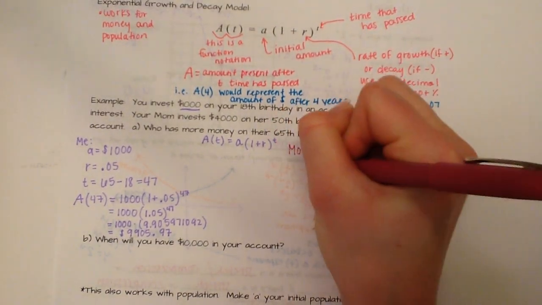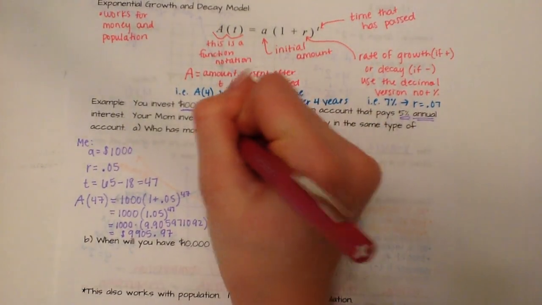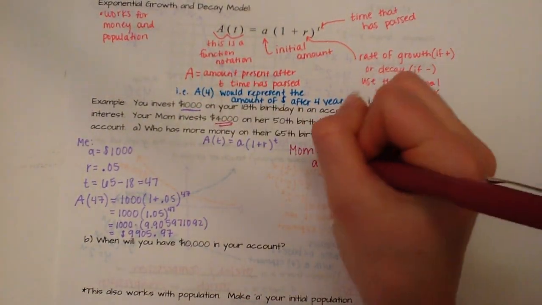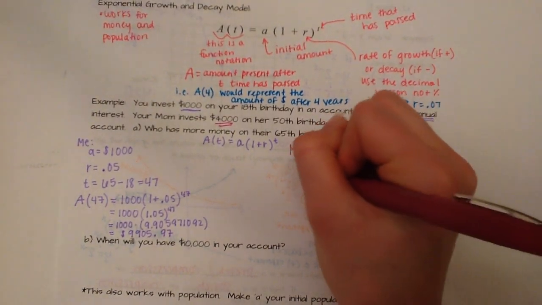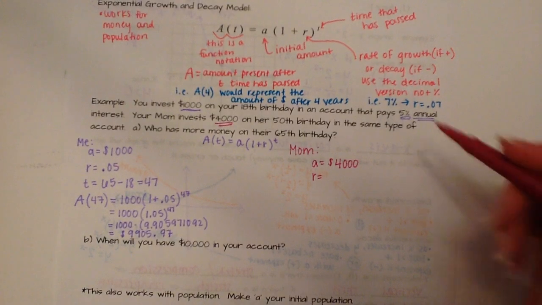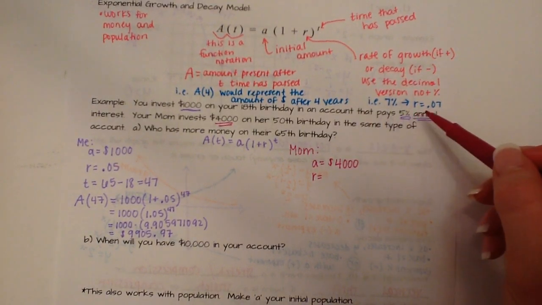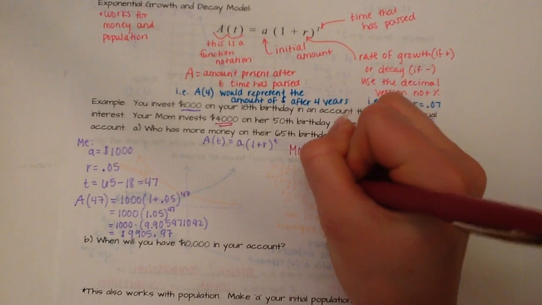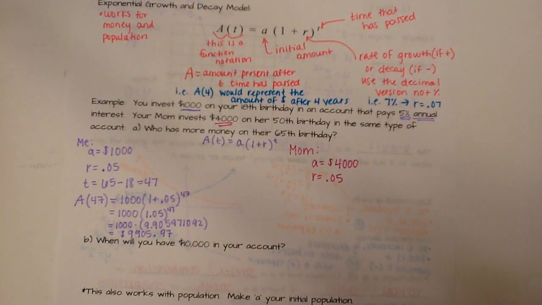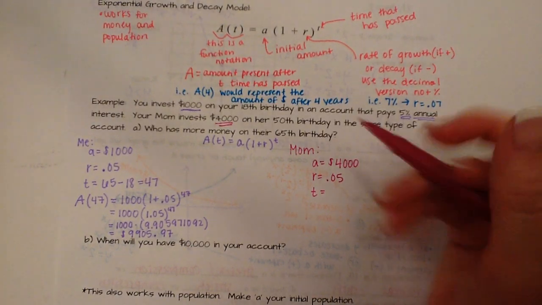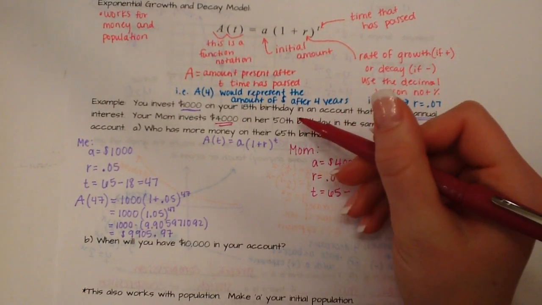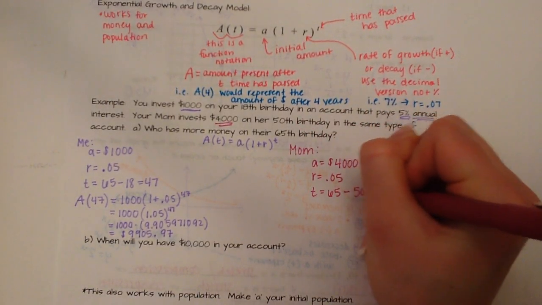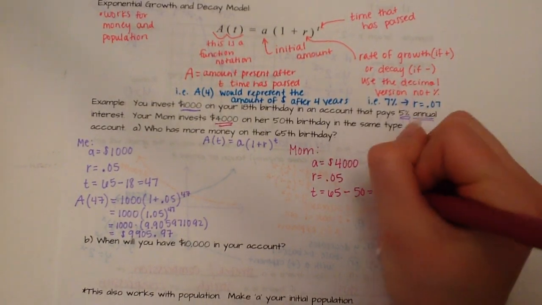So the mom, her initial amount, she put $4,000 in. So her initial amount is $4,000. Her rate is going to be the same as ours because it says in the same type of account, so 5% annual interest. 5% as a decimal is 0.05. And her time that has passed, we started 65th birthday, minus she put it in on her 50th birthday. So 65 minus 50 would be 15 years.